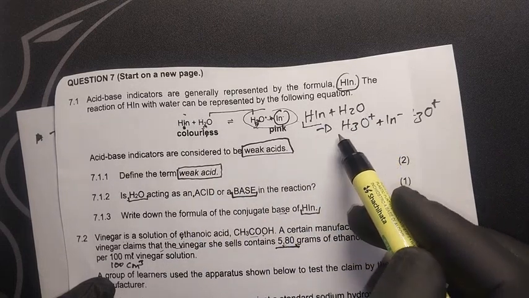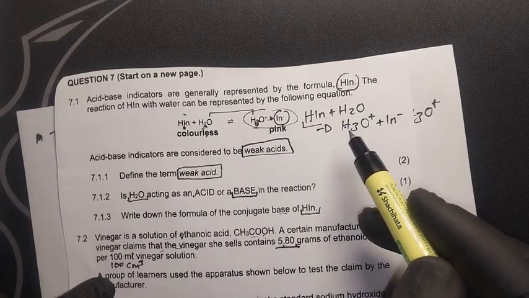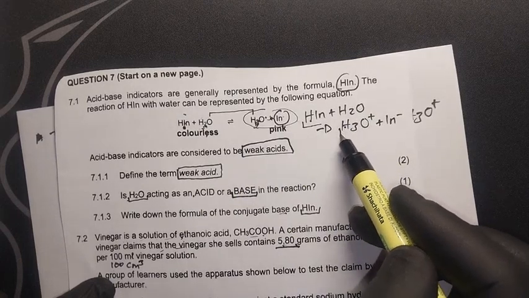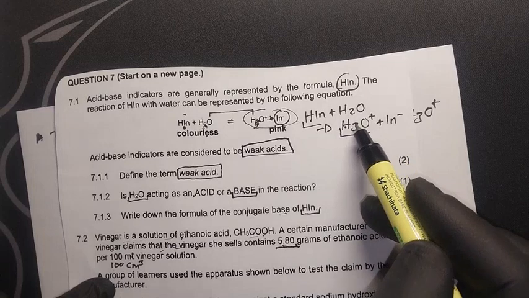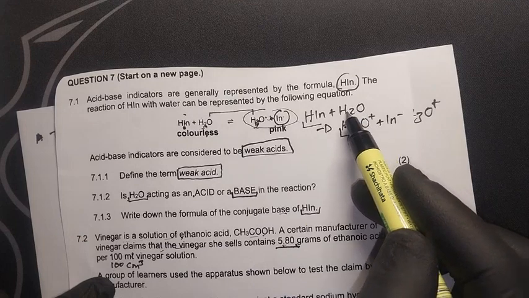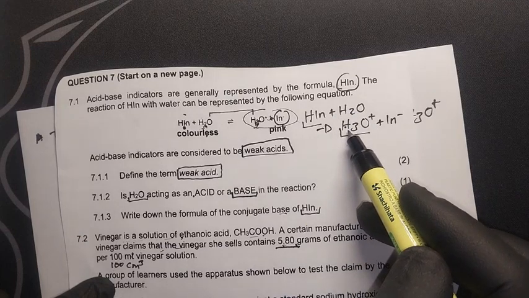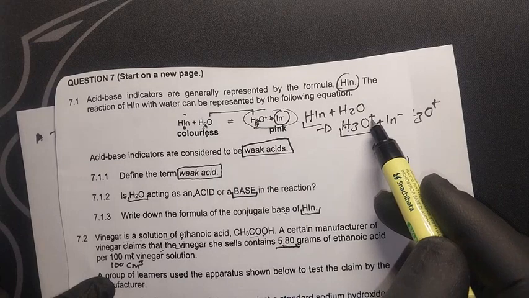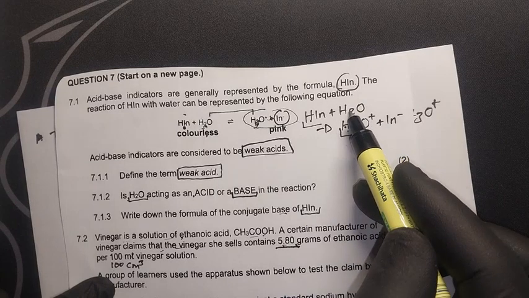How did I know that? It's because this one and this one are conjugates. Now this one has plus, which means it has gained the hydrogen ion. You see the charge has changed to become positive, it's no longer neutral.